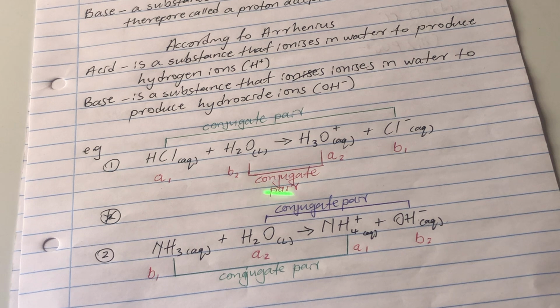So you come and check the reactants and the products. Let's first look at hydrochloric acid. On the side of the product, you can see that H is no longer there. It means that something had happened here.